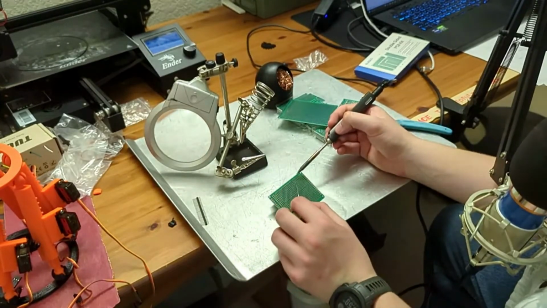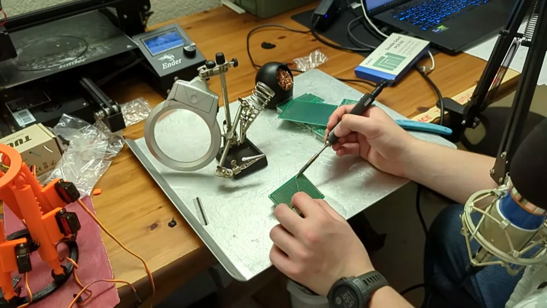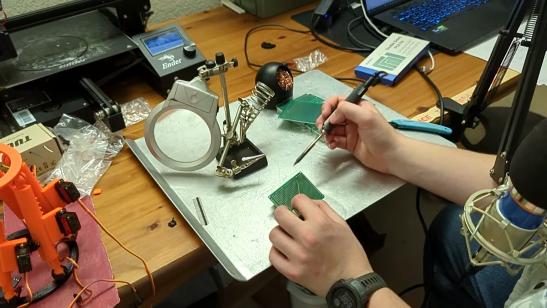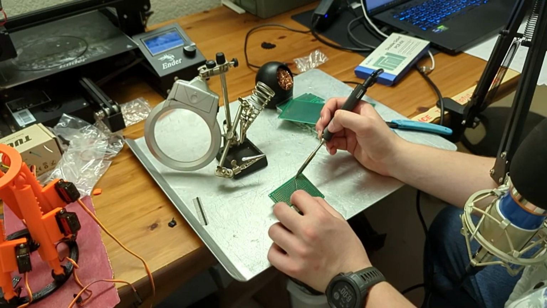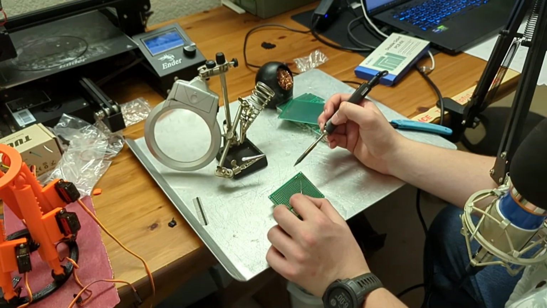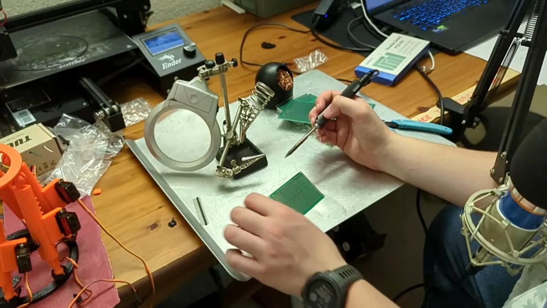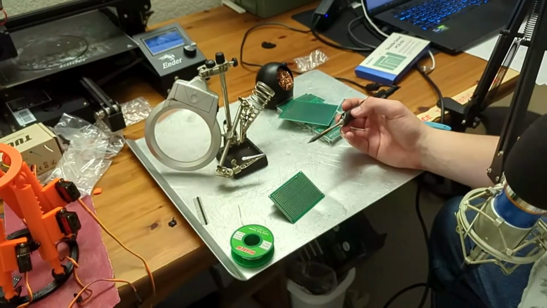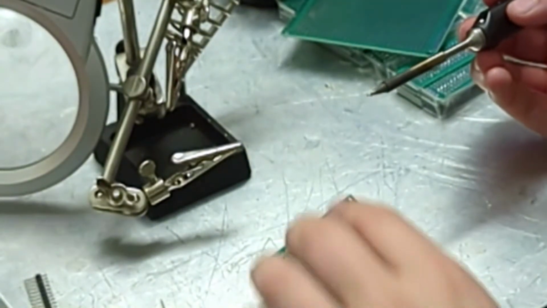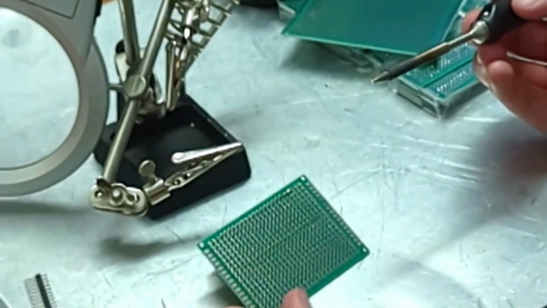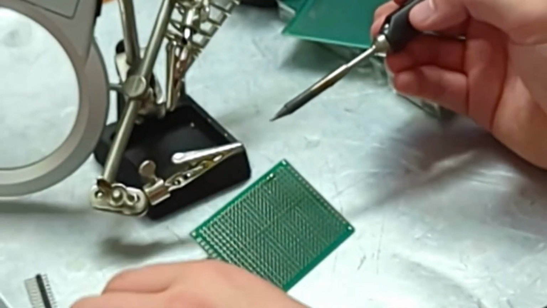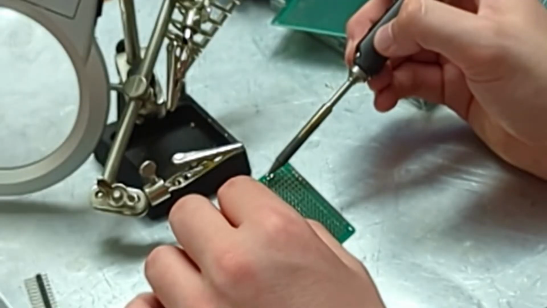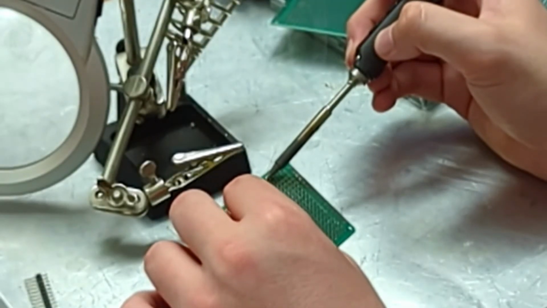So while I'm soldering, feel free to ask any questions you have about projects or anything you would like to see in the future, or even if you just want to comment about how questionable my soldering is. Let's see if I can get you a little closer view of this. There we go. That's a little better. Feel free to drop any questions you have in the chat. I'll be glad to answer them while I solder.